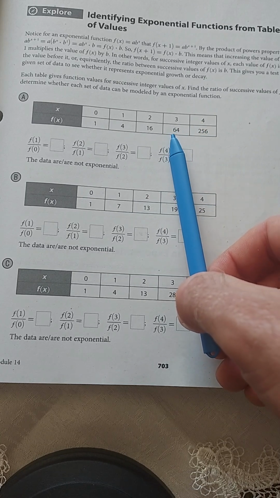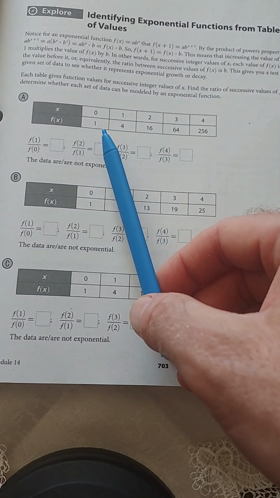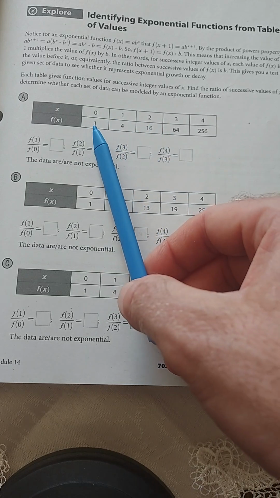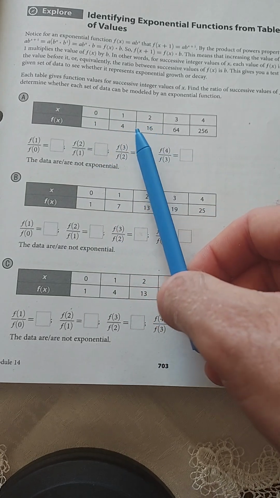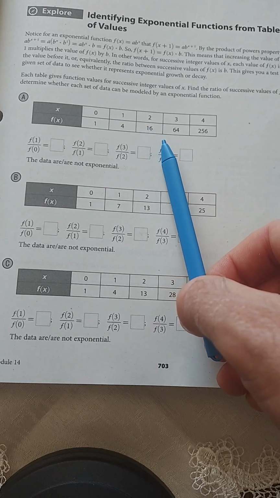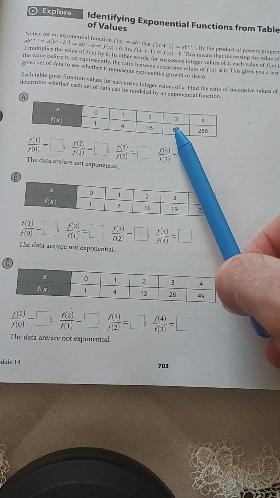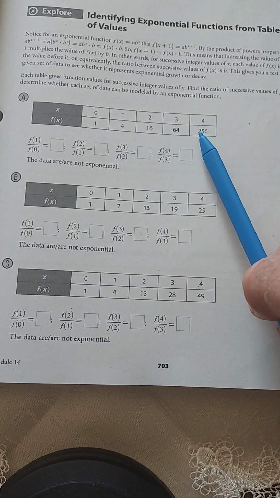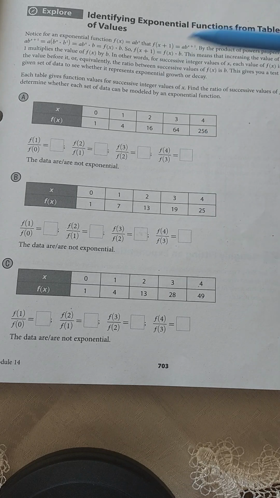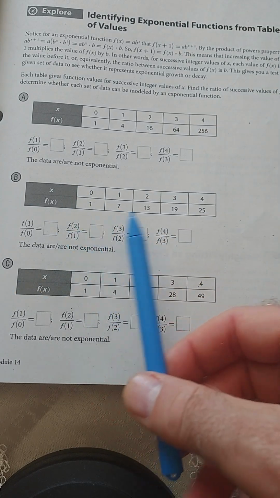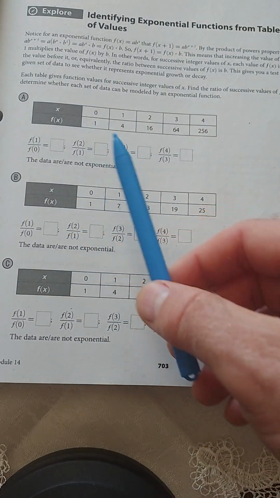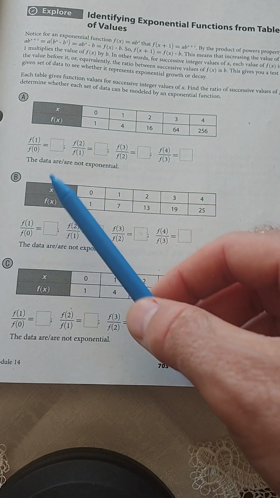256 divided by 64 is 4. So we can see this multiplication by 4. 1 multiplied by 4 is 4, 4 multiplied by 4 is 16, 16 multiplied by 4 is 64, and 64 multiplied by 4 is 256. So that means this is an exponential function.